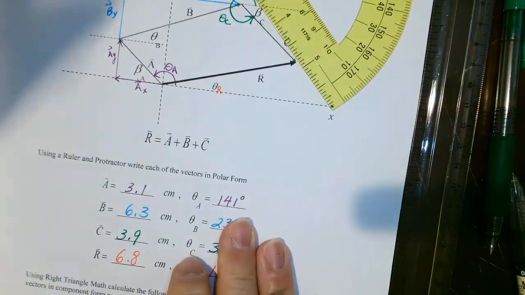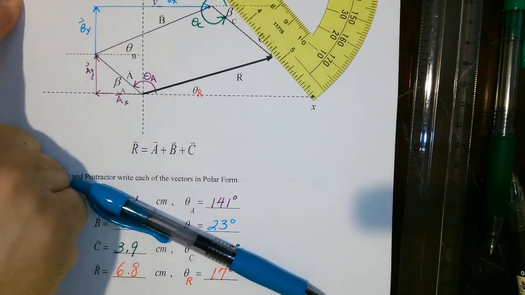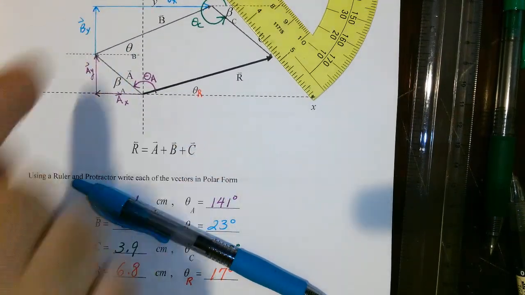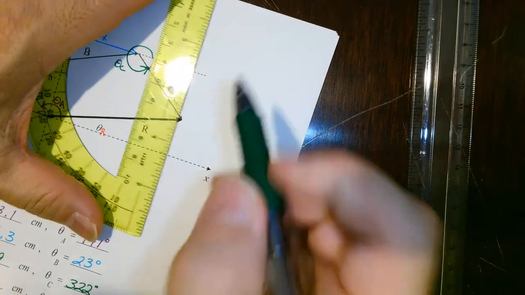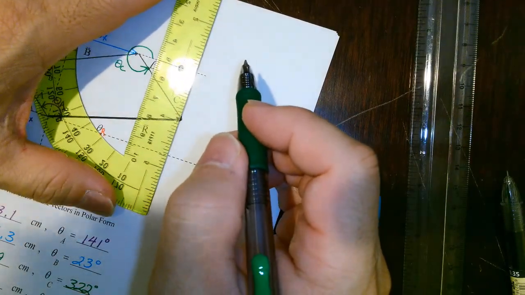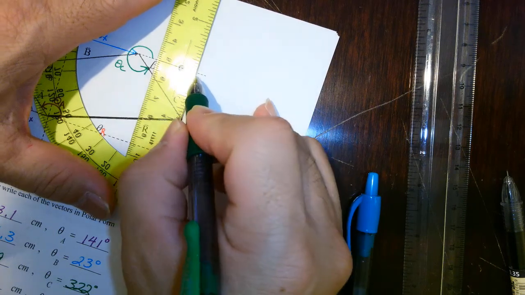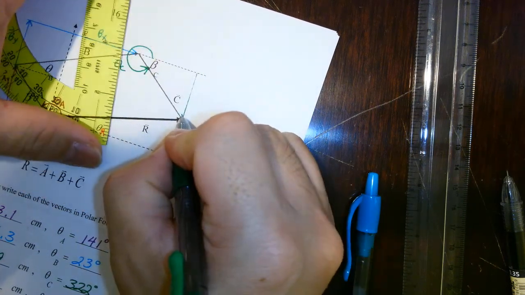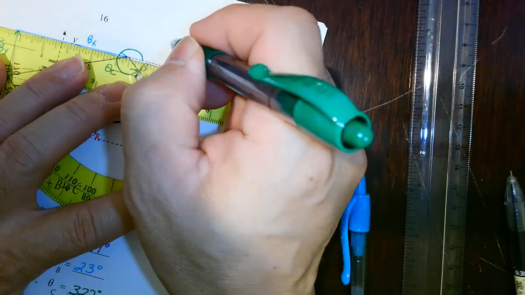BY, okay? So if you can find the AX, AY, BX, BY, CX, CY, etc., find their components for each of my vectors right here, and we'll go from there. All right, so here is my CY, and this will be my CX.